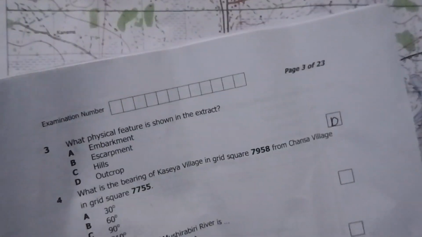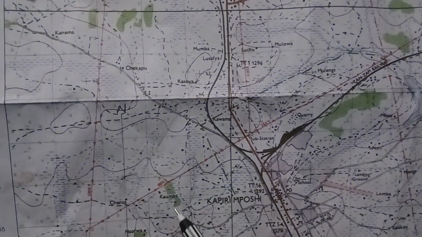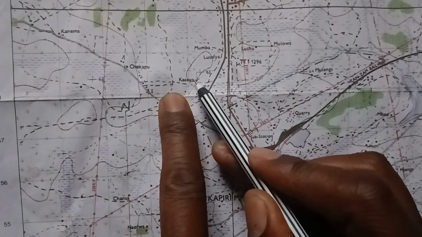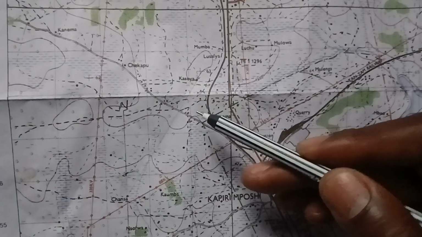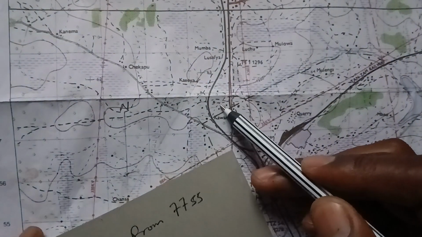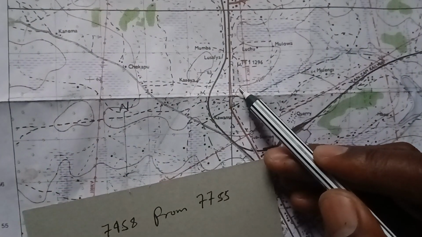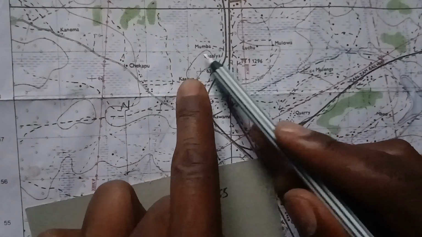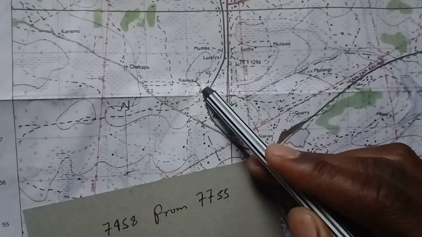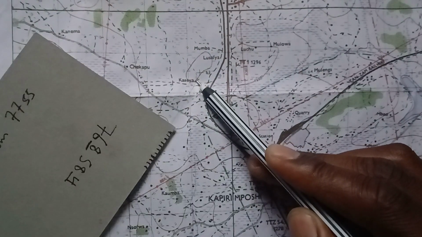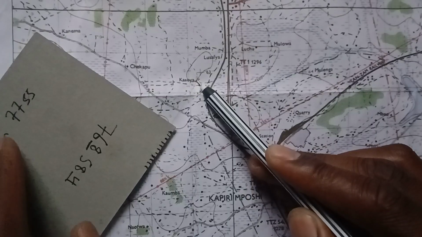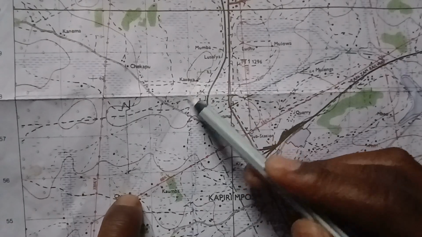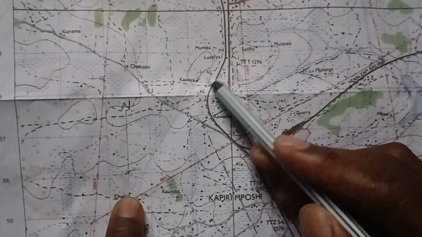The question is talking about the bearing of Kaseya village. Kaseya village is here. This is Kaseya village according to the grid. The Kaseya village in grid 7958, so it's here in 7958. This is the village they're talking about. And the Chansa village is in 7755. Chansa village is here. This is the point. Here to here, they want you to find the bearing.